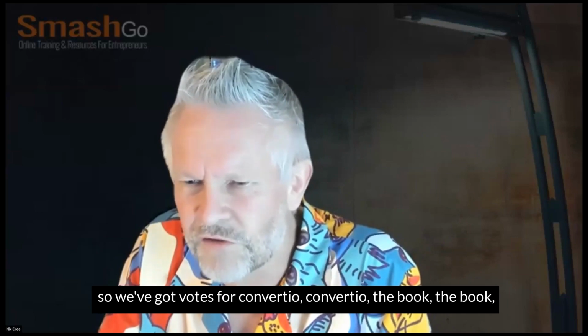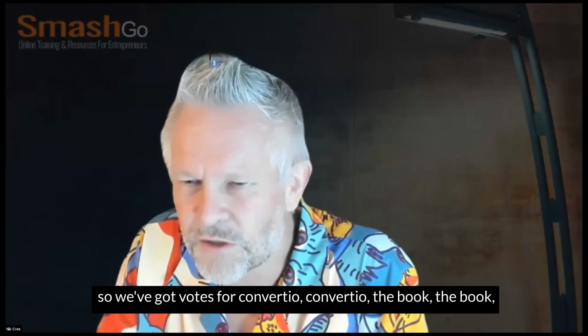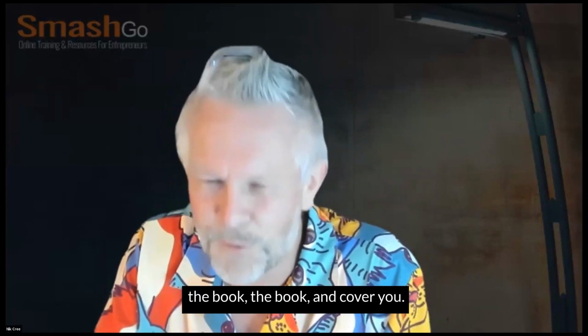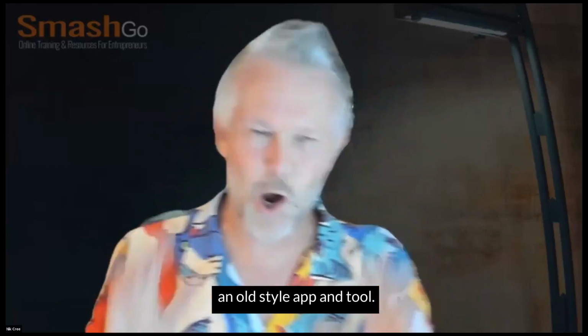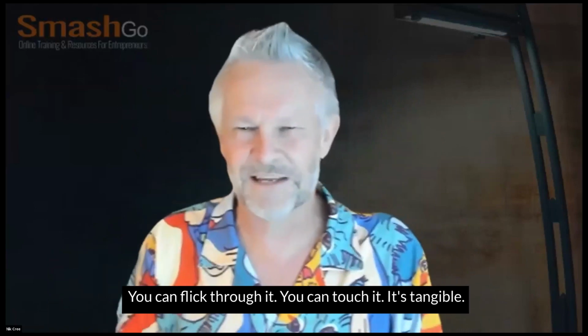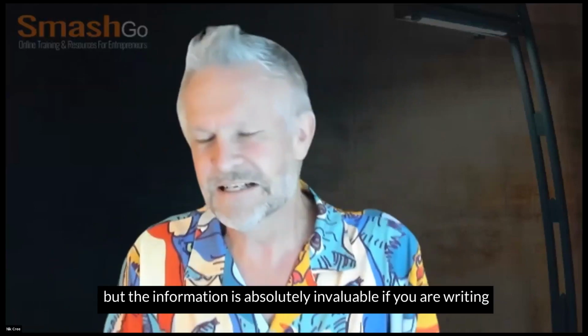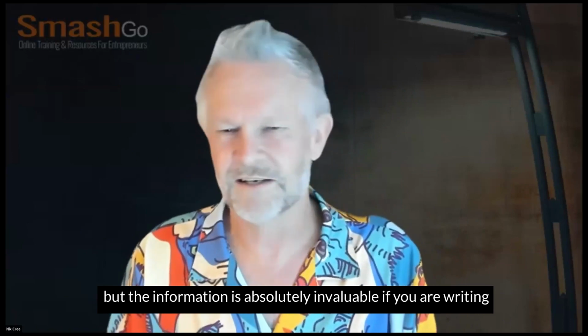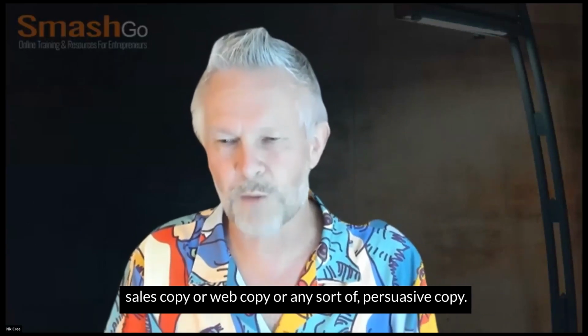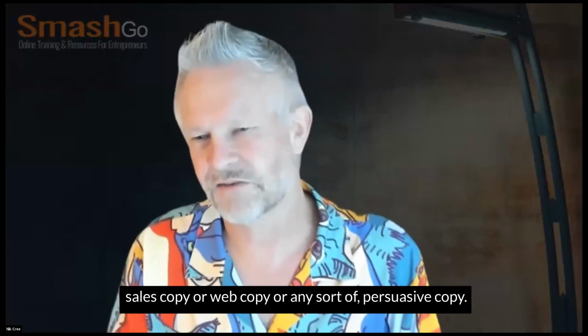So we've got votes for Convertio, the book, and Convertio. Looks like the book's the winner. It's not really an app. It's an old style app and tool. You can flick through it. You can touch it. It's tangible. But the information is absolutely invaluable if you are writing sales copy or web copy or any sort of ways of copy.